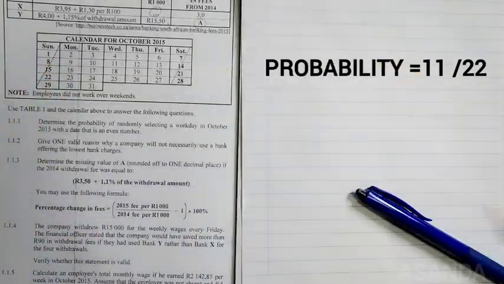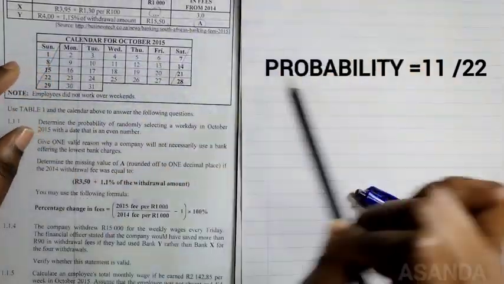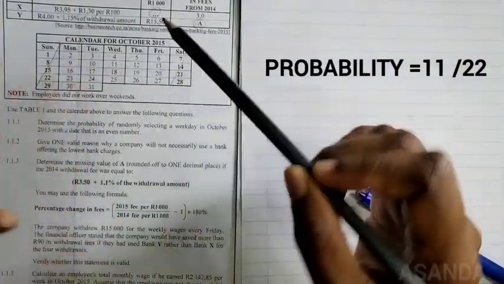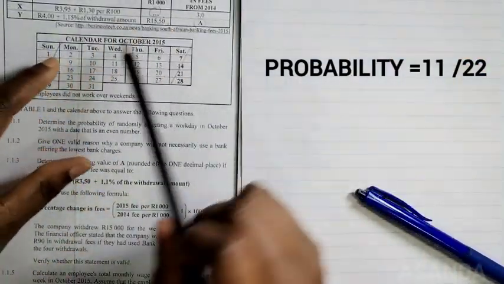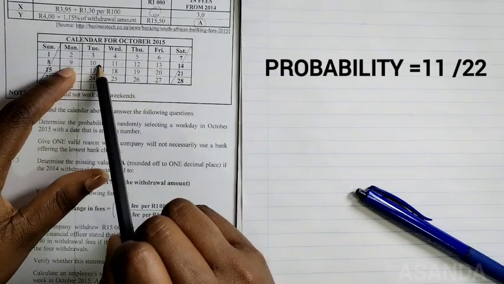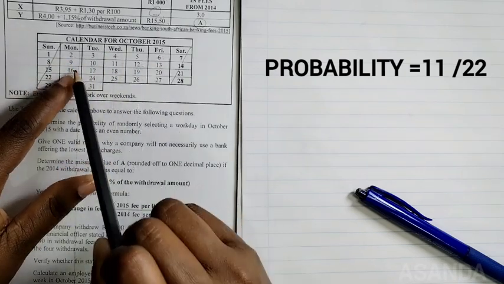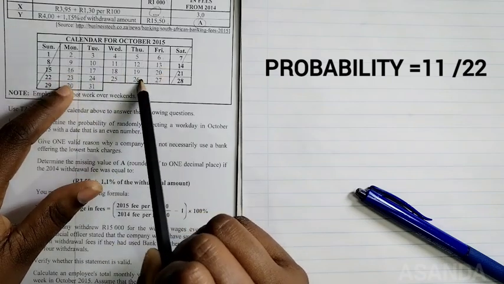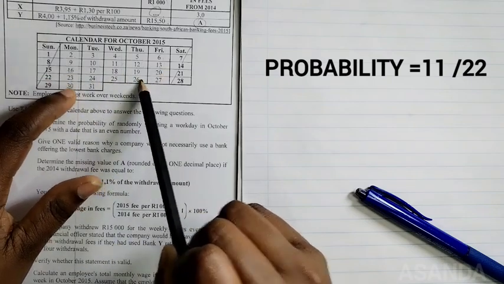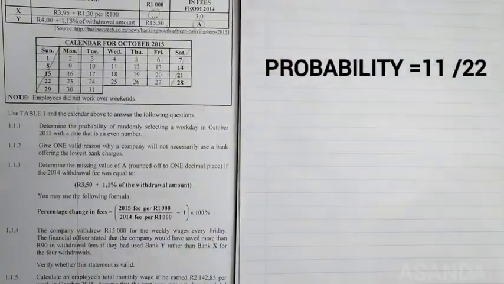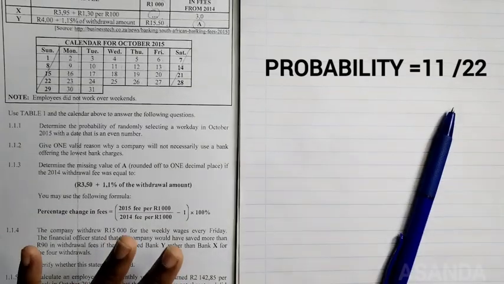I like to go in a row, whether I'm going down or by column, but I want to go in a sequence. So I'm just going to go 1, 2, 3, 4, 5, 6, 7, 8, 9, 10, 11. So we have 11 even days that are working days out of 22 working days, and that is our probability.